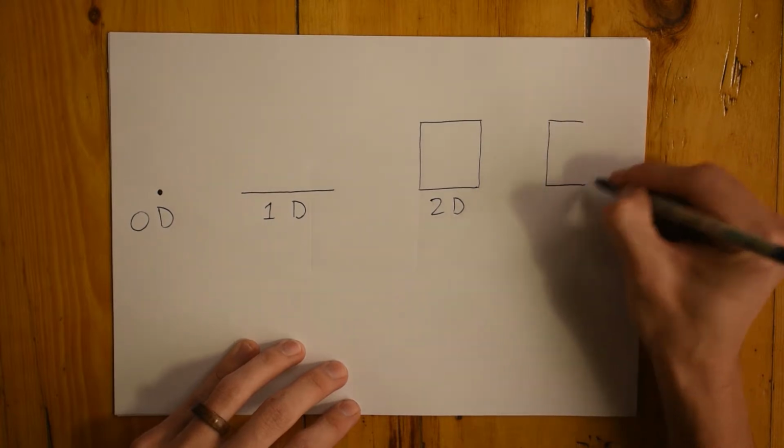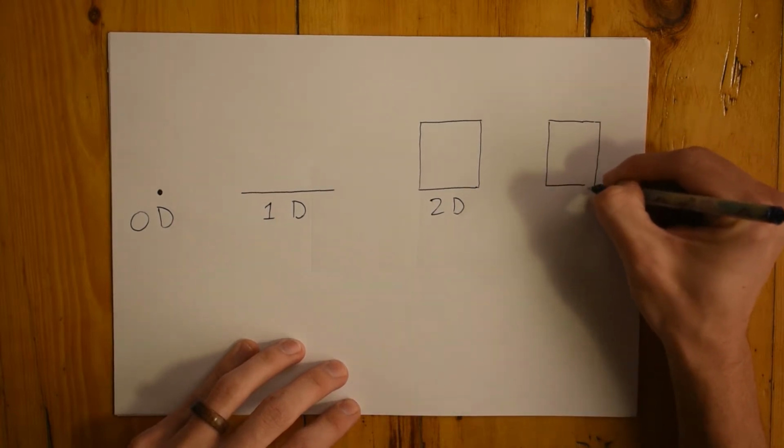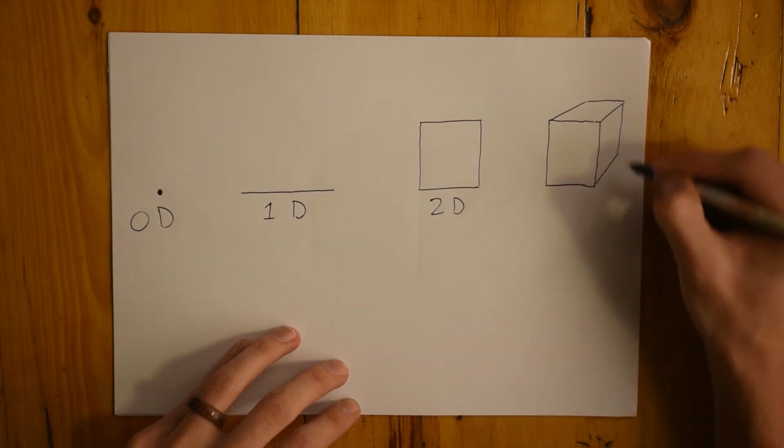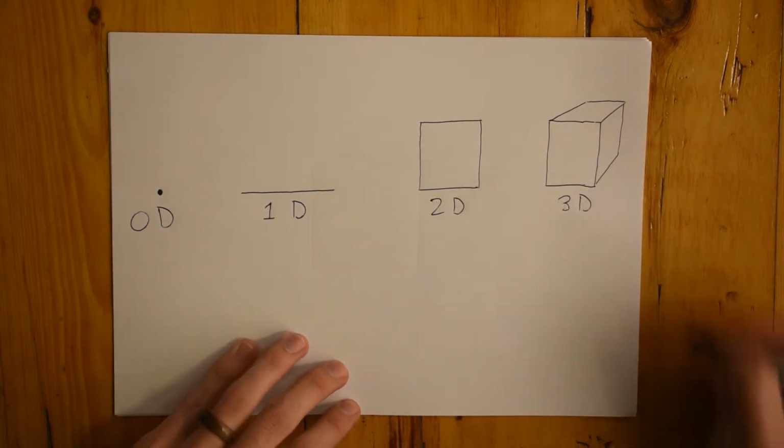So here we actually have our x-axis and our y-axis. To actually make something look 3D, we're going to add another dimension, and this will be the depth of the object.